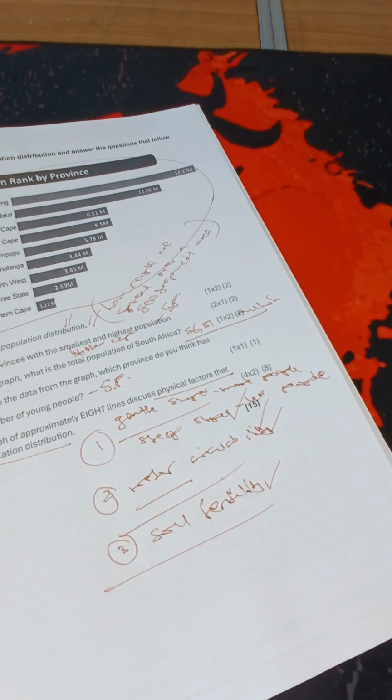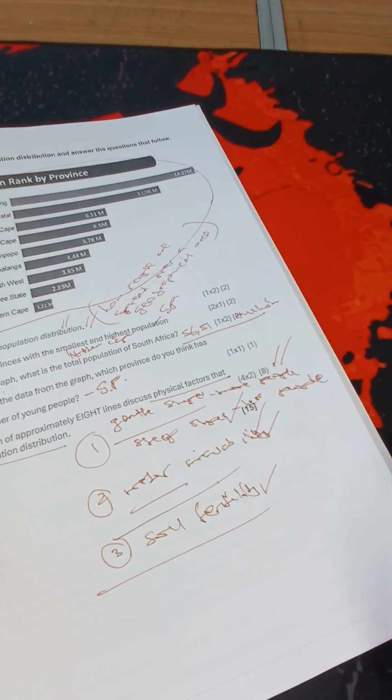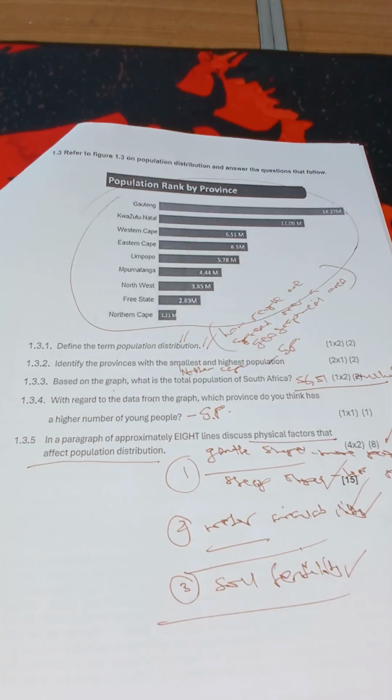We can also talk about the climate. People like moderate climates, not hot, not cold, somewhere in between. Those are some of the things that you can talk about, or availability of natural resources. So that forms part of 1.3, which means now we are done with this concept of population distribution. We have gone through the question.